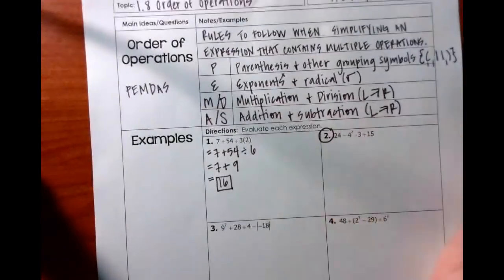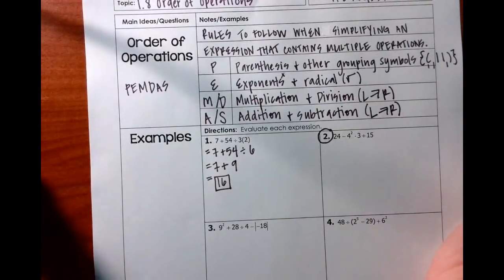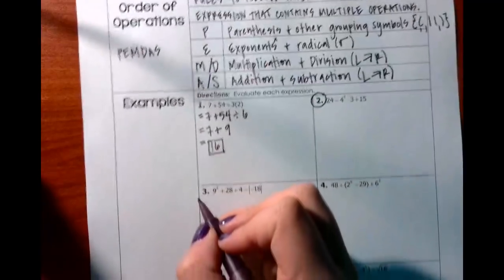Now I'm going to skip number 2. We're going to circle it. Make sure you circle it. I'm going to be checking your notes. And we're going to move on to number 3.